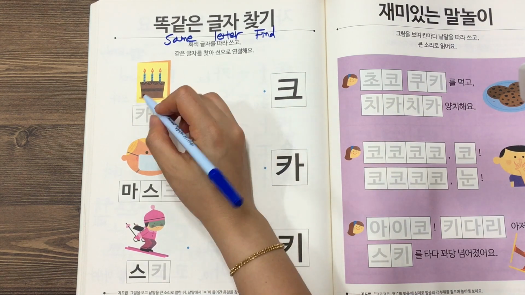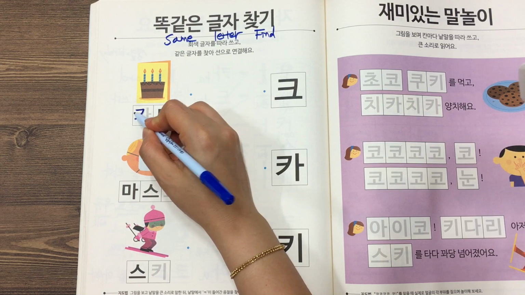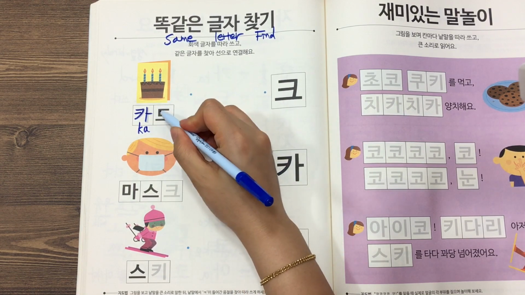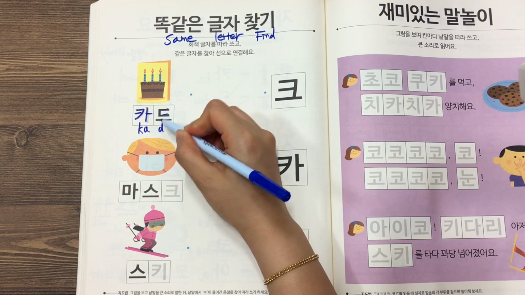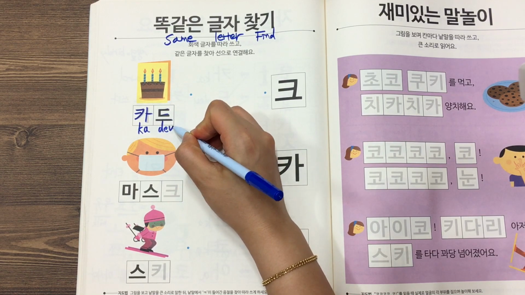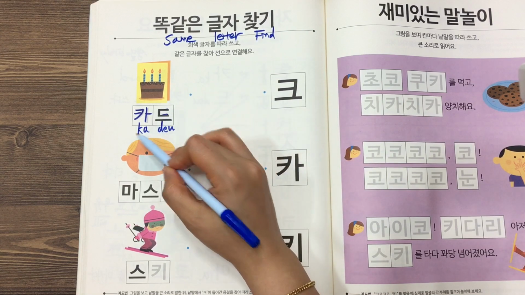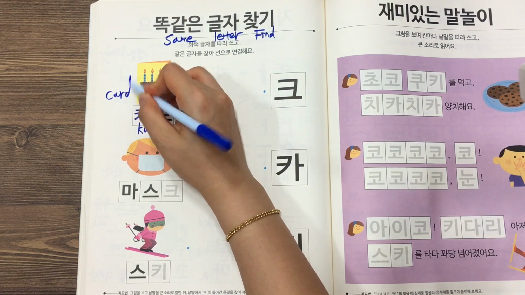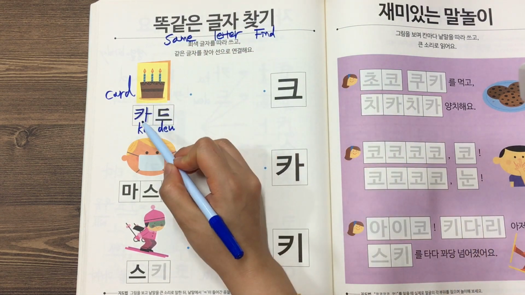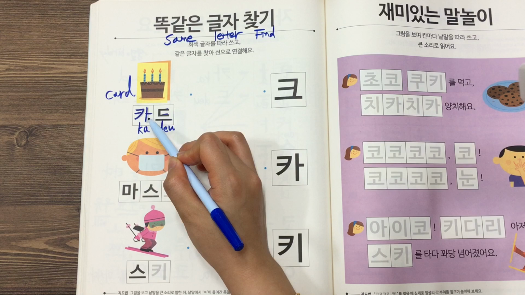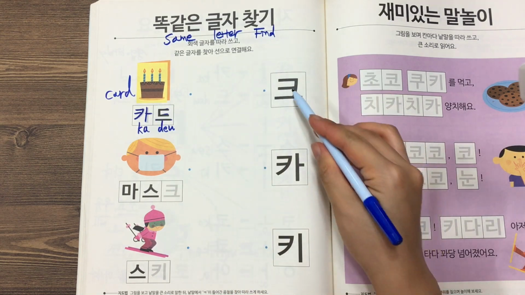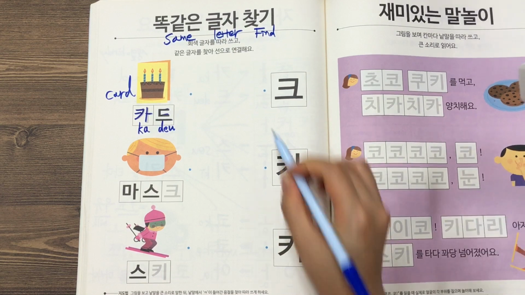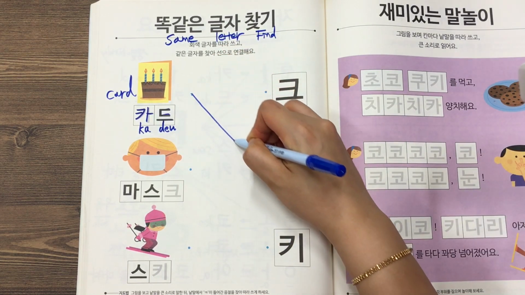First one, we studied 기역, K, 카, 디귿, D, U. So this is 카드. 카드 is card in Korean. So gray color letter is 카. Where is 카? Here. This is 카. So connect it.